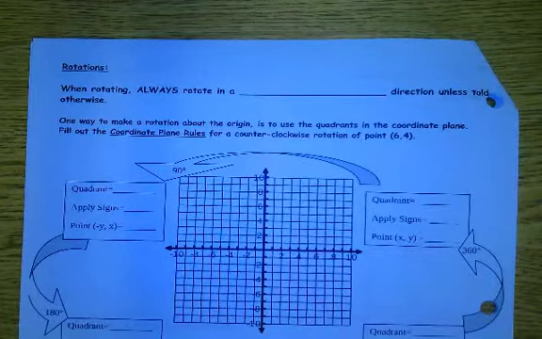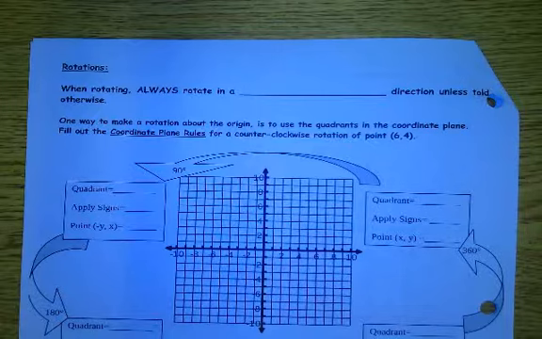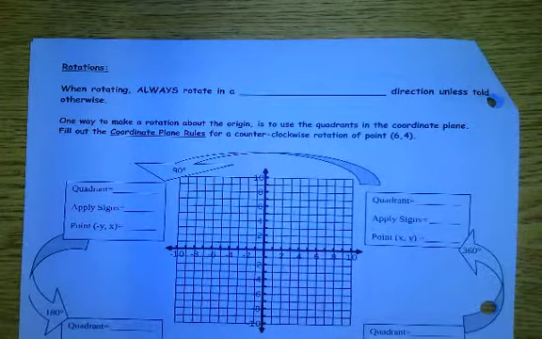So rotations. Rotations are the trickiest one, which is why we put them on their own day, and it's only tricky because you have to memorize the rules. Okay, so there's 4 rules, essentially 3 rules that you'll memorize.